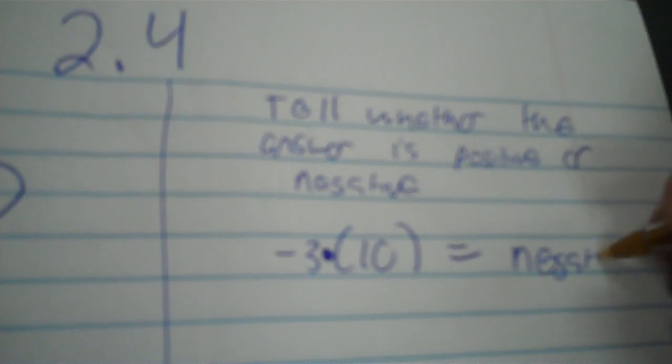Now the first part of the batch says tell whether the answer is positive or negative. You don't have to tell the answer, read the directions. So -3, 10. One thing, we need to put a times sign right there, okay? So a negative times a positive, that's a negative, okay? So just put negative.